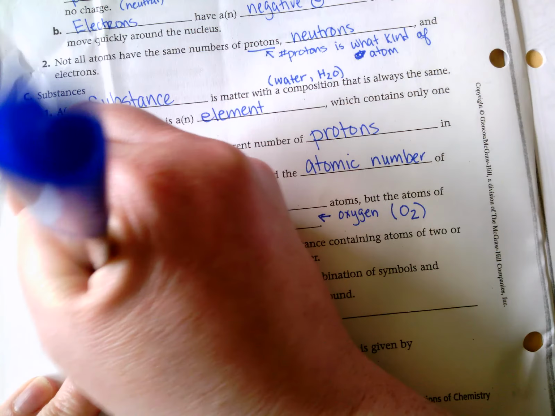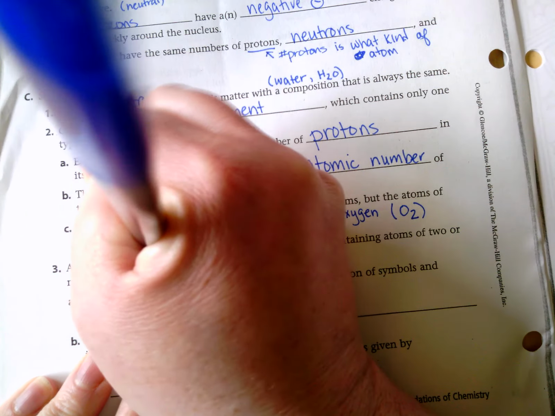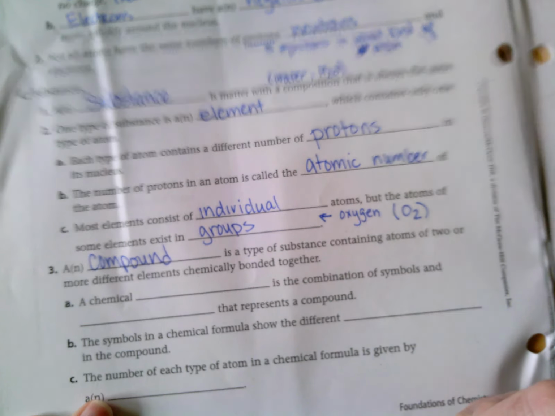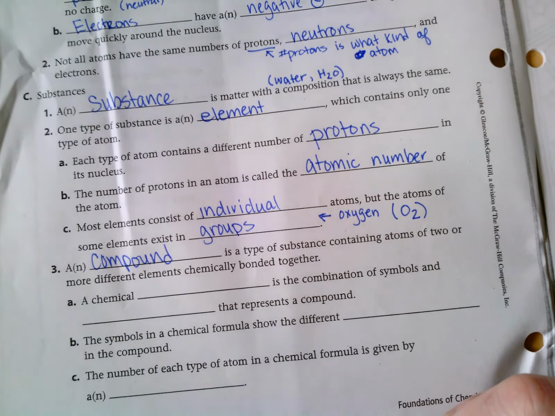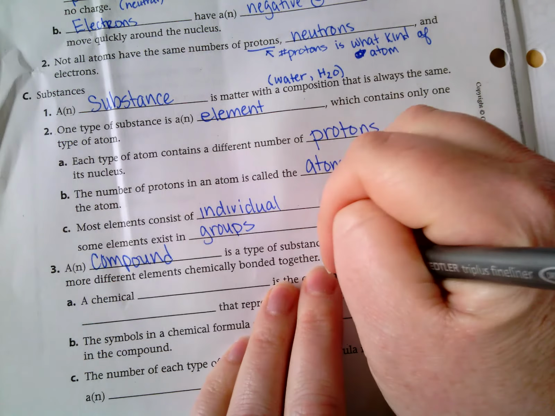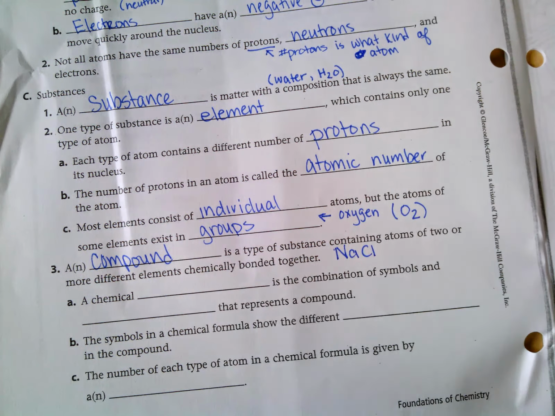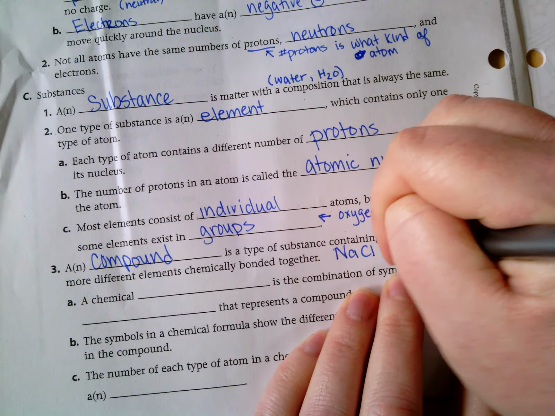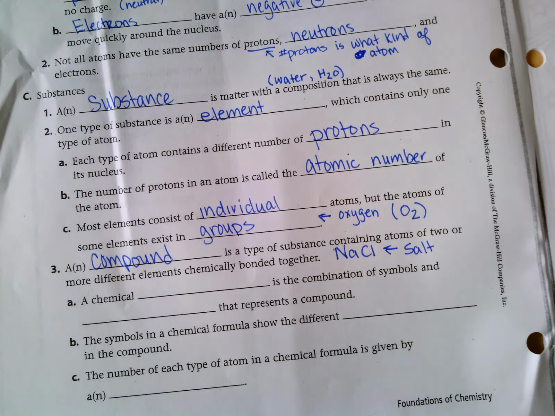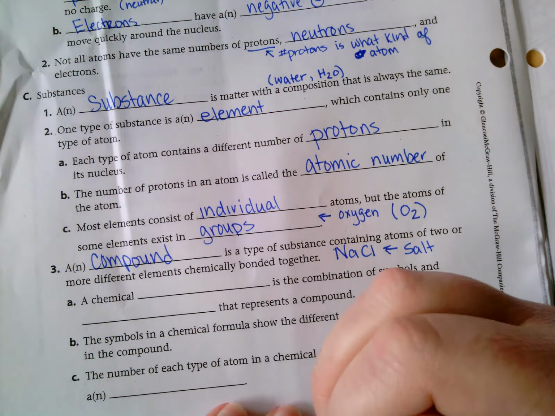A compound is a type of substance containing atoms of 2 or more elements that are bonded together. An example I'm going to use here is salt, the table salt you have on your popcorn, for example. Salt is made of 2 elements, sodium and chlorine. Its chemical name is sodium chloride. Those two elements are bonded together, and when they're bonded together, they form a compound called salt.